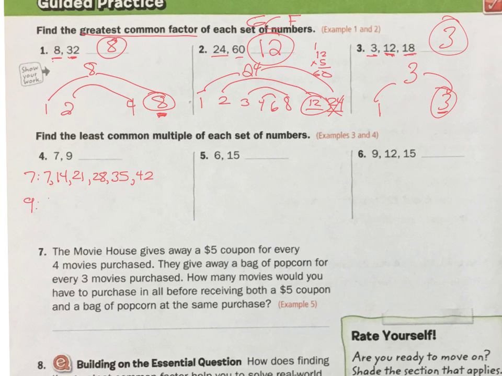Now I'm going to do 9. 9, 18, 27, 36. Ooh, that was close, but that's not common. Close doesn't count. Okay? 45. Well, that's kind of close too. 54. Okay, so I've done some multiples, none in common. I've got to go a little further.